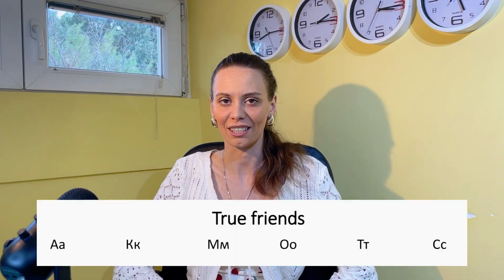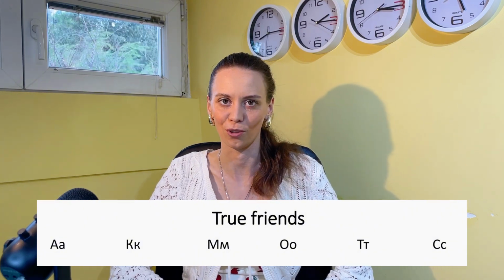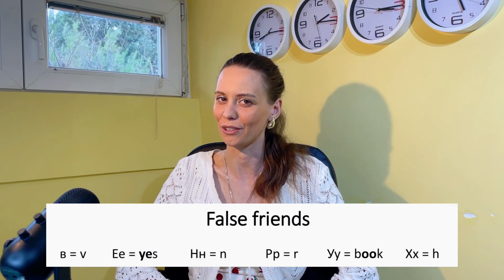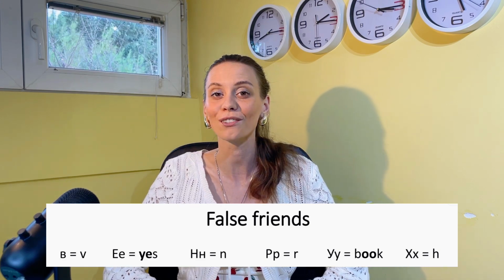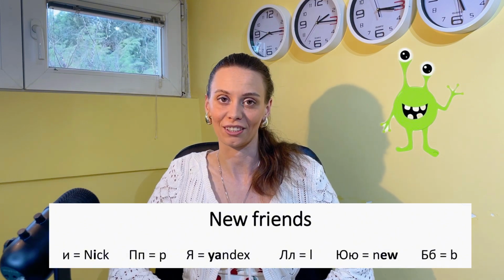I personally divide them into 3 categories: true friends, false friends, and just aliens. True friends look like they do in English and they're pronounced exactly the same, or almost the same. False friends are going to trick you because they do look like in English but they pronounce totally differently. And the aliens are completely new letters in Russian.